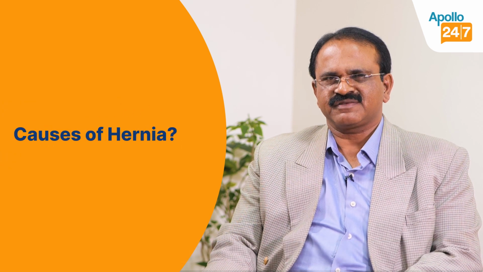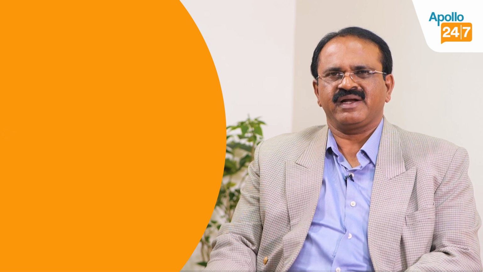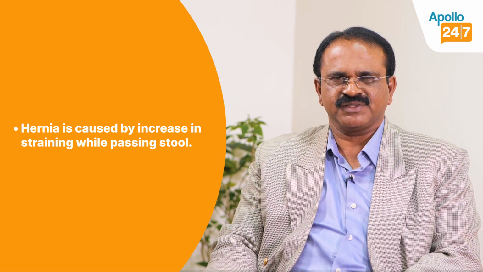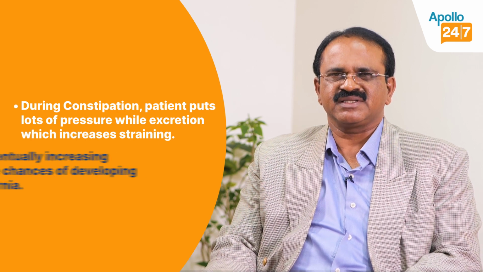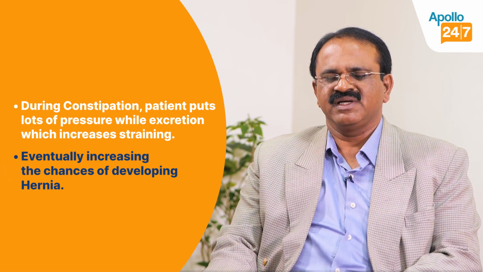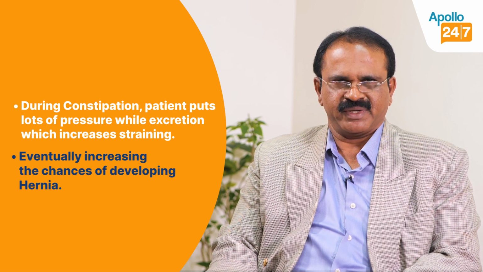Now, what are the risk factors or the causes for the development of a hernia? The hernia develops because of increased straining, be it while passing stools. Whenever the patient is constipated, he puts a lot of pressure to pass the motion. This increased straining causes a rise in the intra-abdominal pressure. This in turn leads to the development of the hernia.